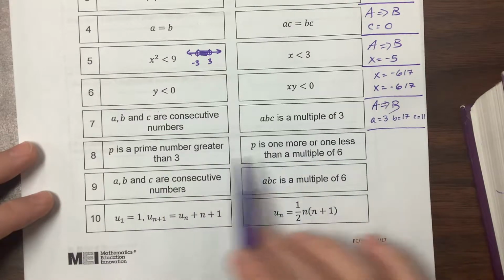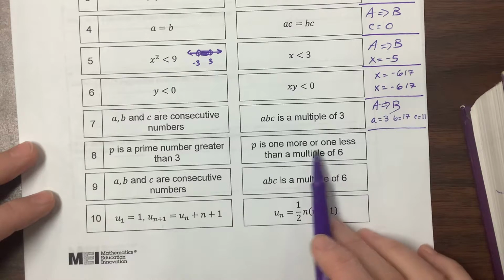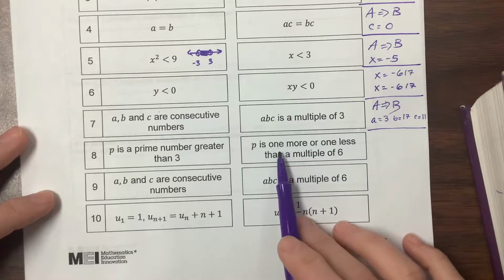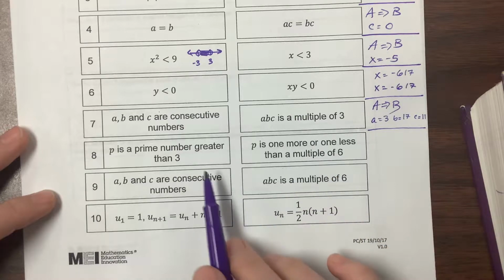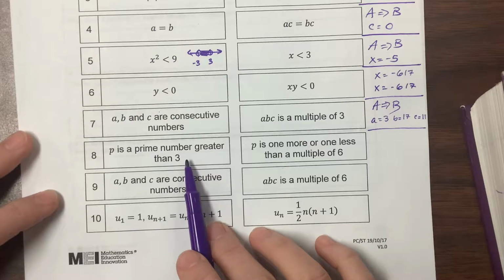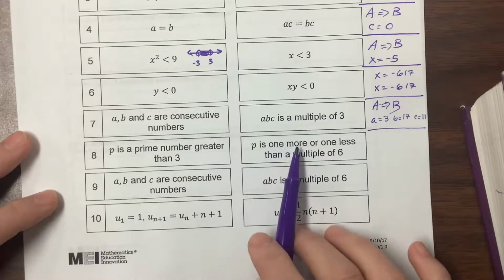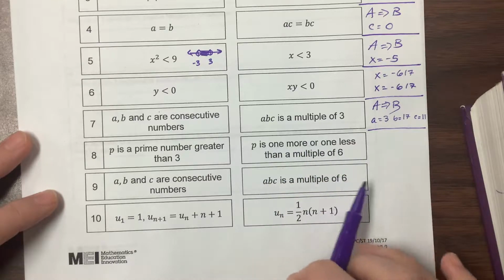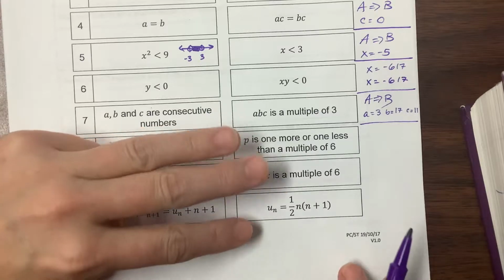Okay, P is a prime number greater than 3. So then this one: if P is a prime number greater than 3, then P is one more or one less than a multiple of 6. If it's a prime number greater than 3, that means it has to be odd. And so that number is either going to be one more or one less than a multiple of 6. This is one where using my fingers really helped.